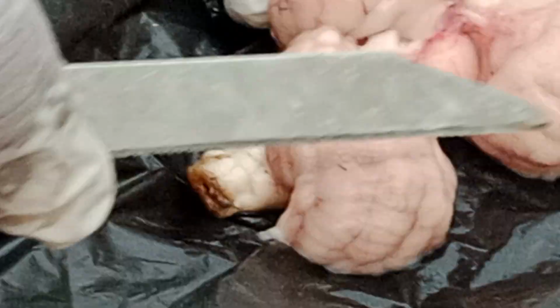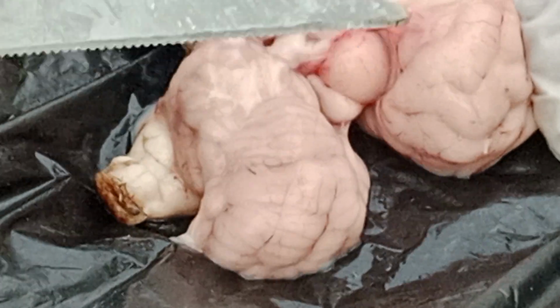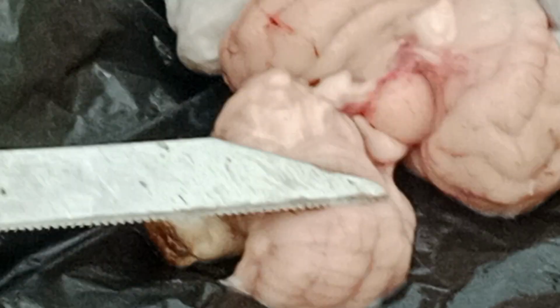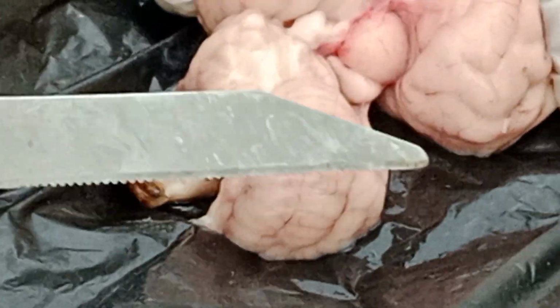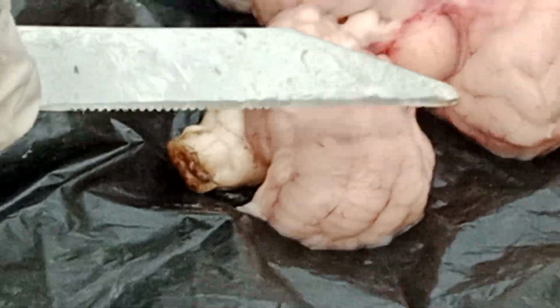The person cannot walk steadily, cannot sit steadily. So the total body balancing is lost when the cerebellum is damaged either by mechanical forces or by consumption of alcohol.